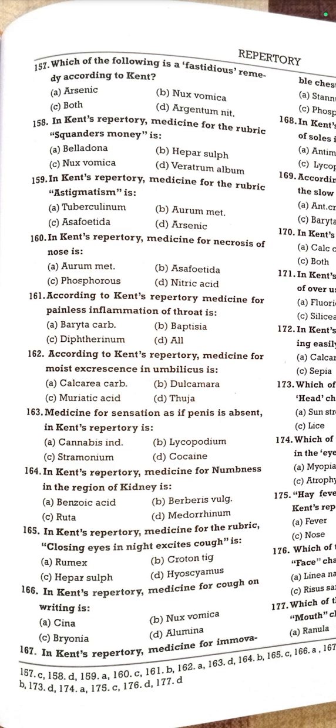159. In Kent's repertory, medicine for the rubric astigmatism is tuberculin. 160. In Kent's repertory, medicine for necrosis of nose is phosphorus. 161. According to Kent's repertory, medicine for painless inflammation of throat is baptisia. 162. According to Kent's repertory, medicine for moist excretions in umbilicus is calcarea carb.